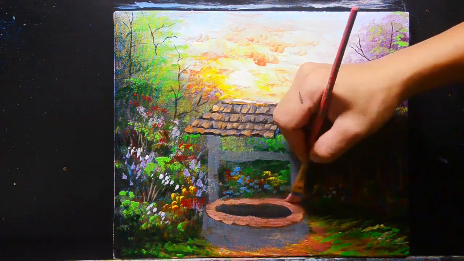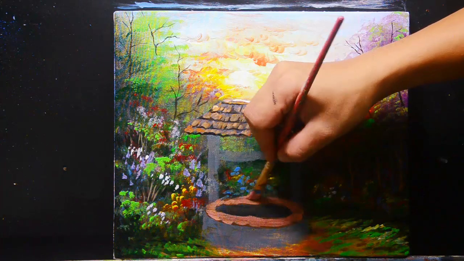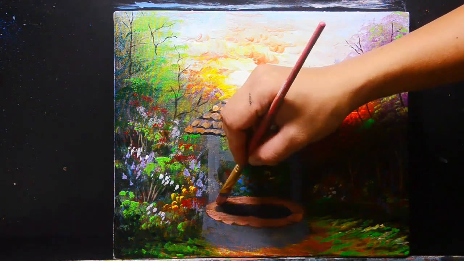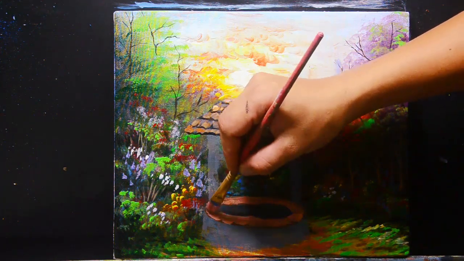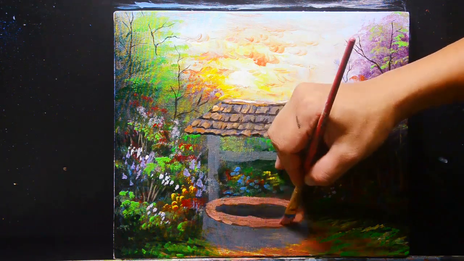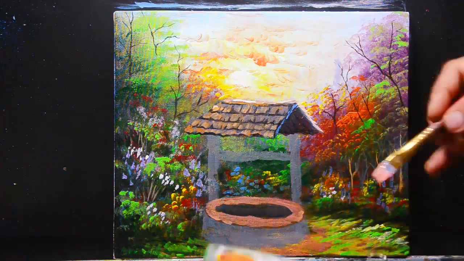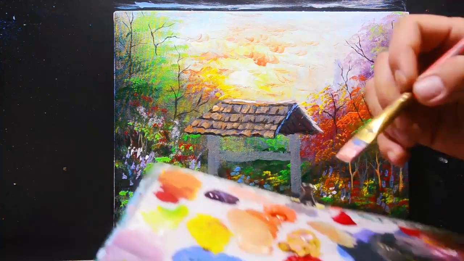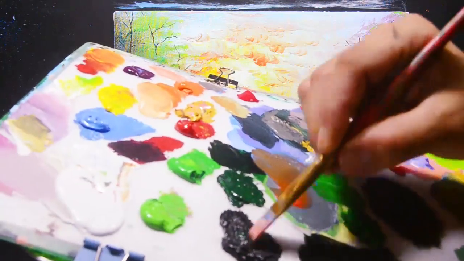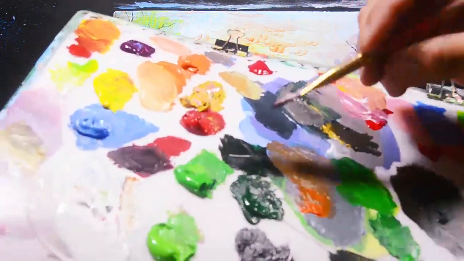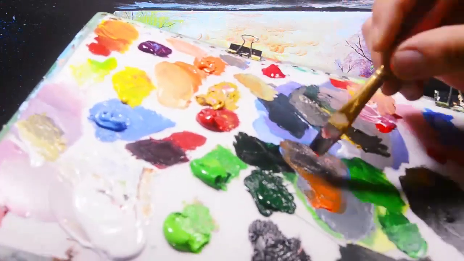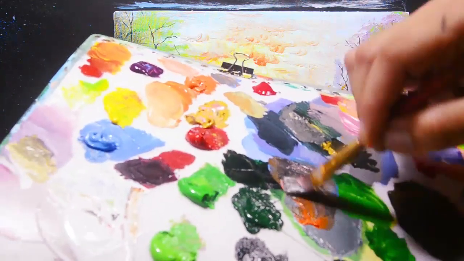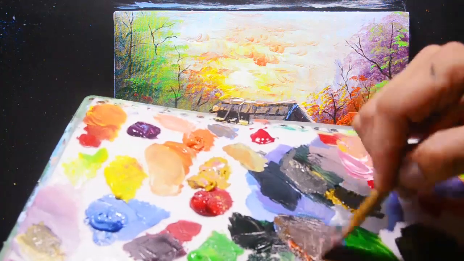For the gate or the opening of this well here. That's looking good. And after that, I'm going to add the Mars black. I'm going to mix the color of Mars black and the orange yellow.